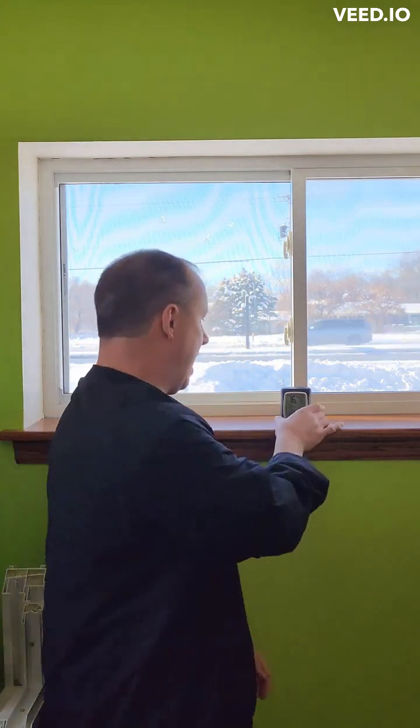I don't recommend the typical gauges and stuff. They're not very accurate. Even these here, I recommend replacing them about every 5 years because over time they start to not be very accurate. So again, keep an eye on that and watch your humidity levels.